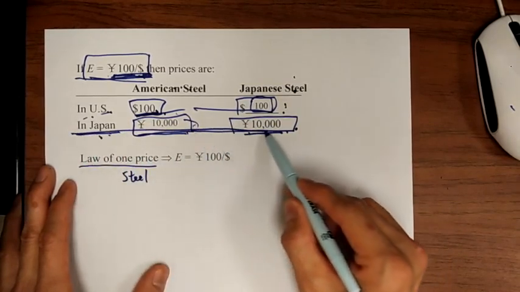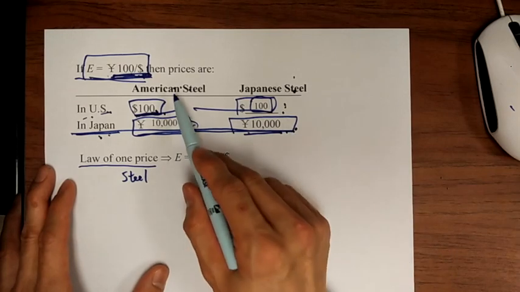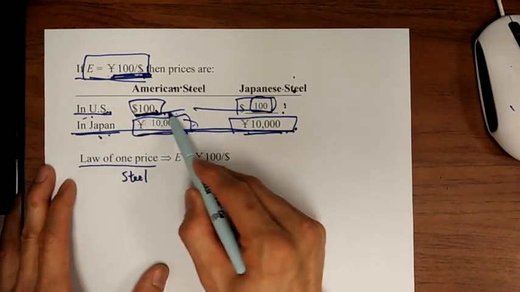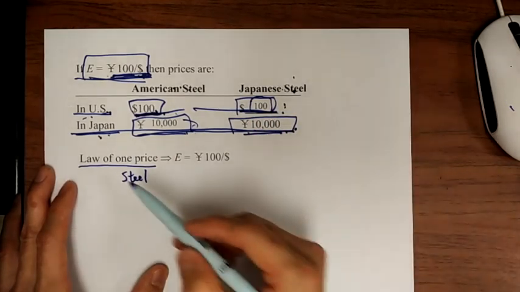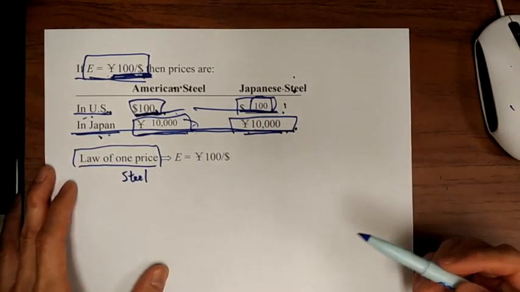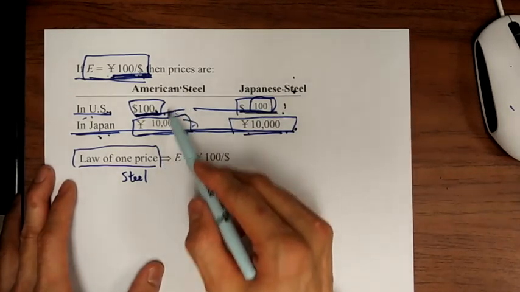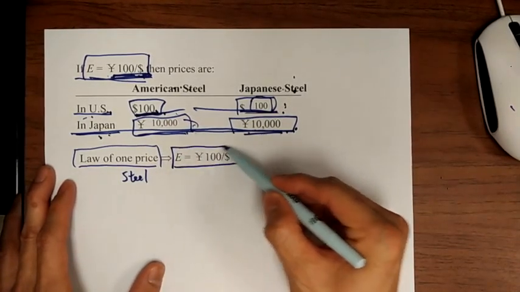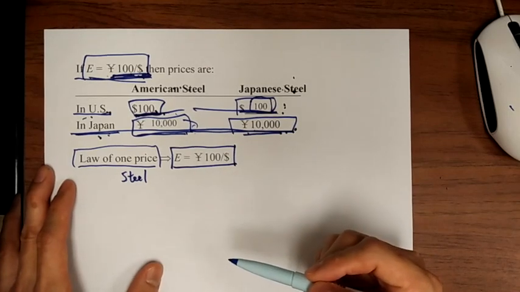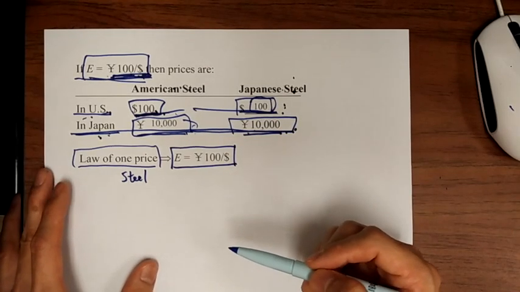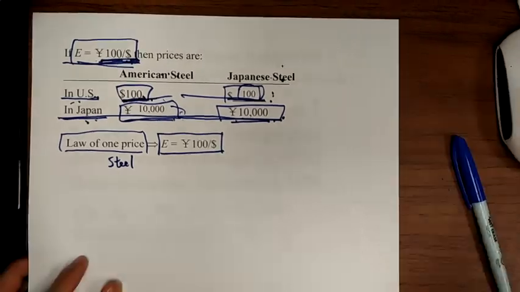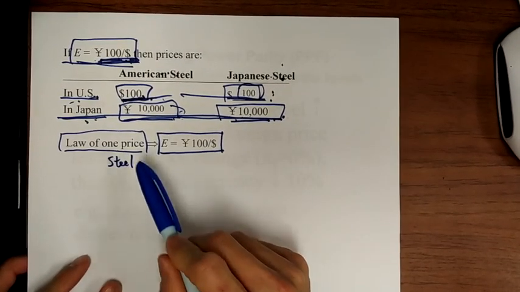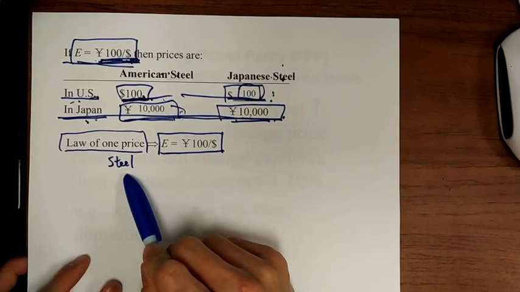In Japan, both steels have the same price. In the US, same thing. Steel is steel. That is called the law of one price. Therefore, because of this law of one price, the exchange rate is 100 yen per dollar. So this is the law of one price applied to steel.